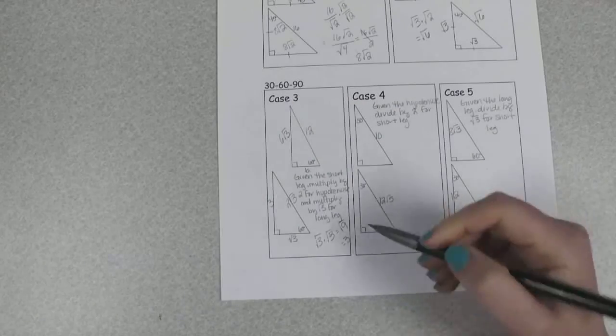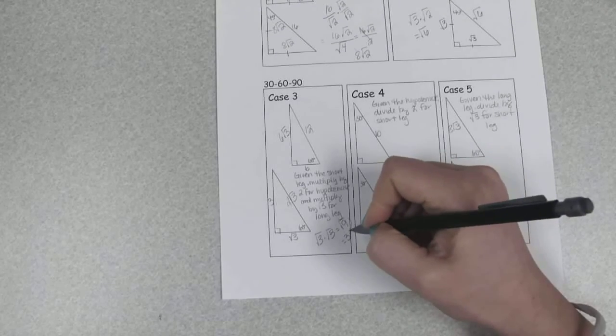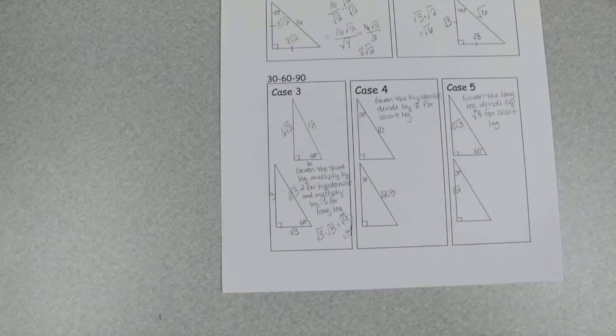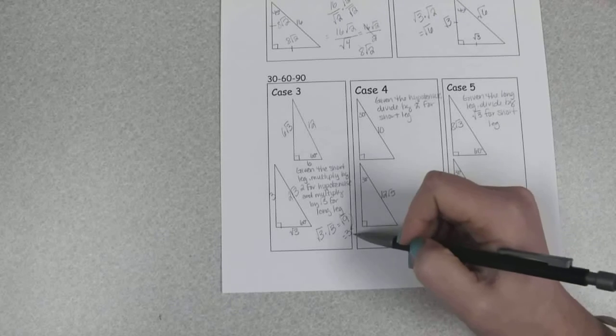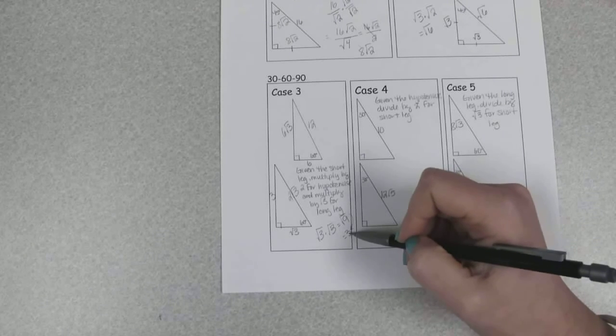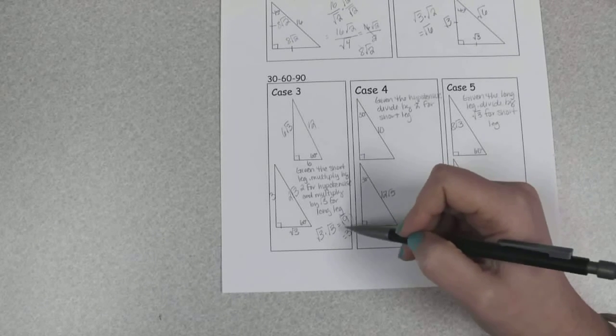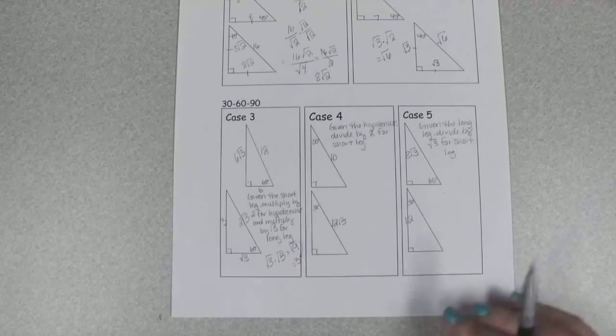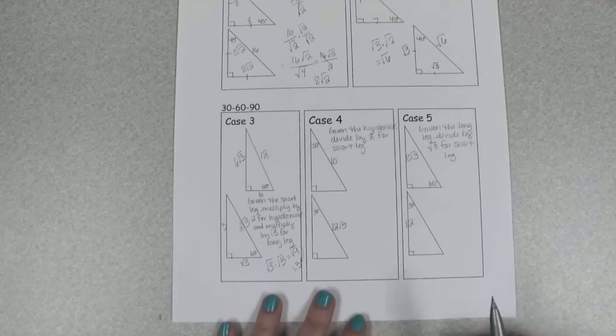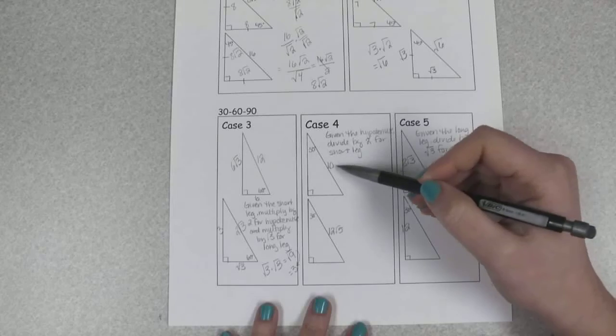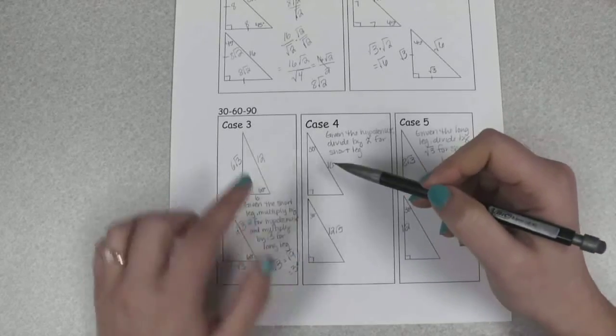There it is. Okay, so you always want to simplify your answer if possible. Don't be messy and leave it as square root of 9. That equals 3. I like that answer better. All right, so that's case number 1. Now, case number 3, I guess, technically. For case number 4, if we're starting with the hypotenuse.